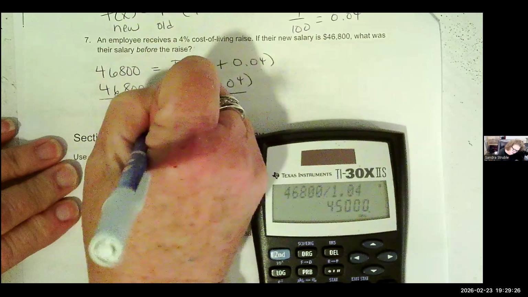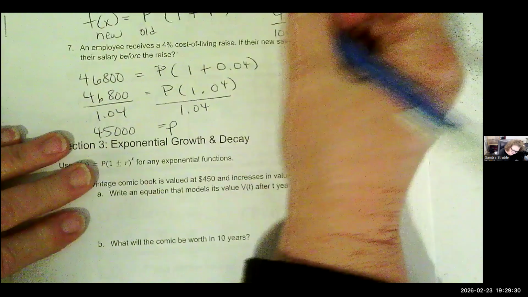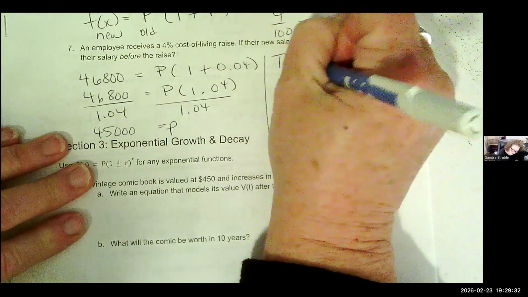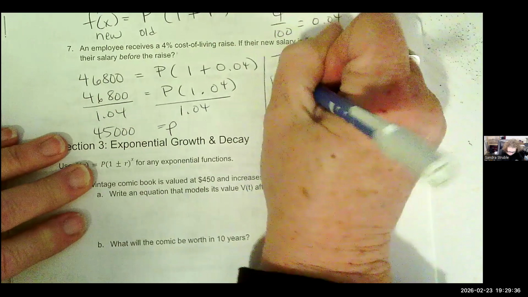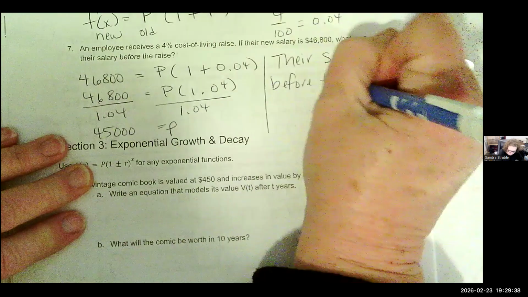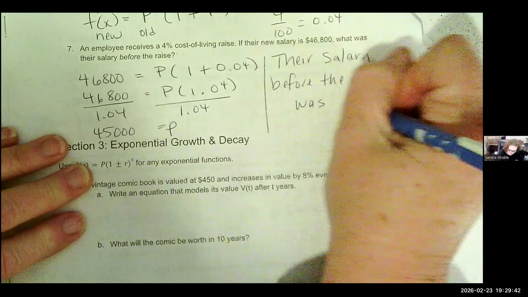What was their salary before the raise? Their salary before the raise was $45,000. Do not forget your dollar sign.